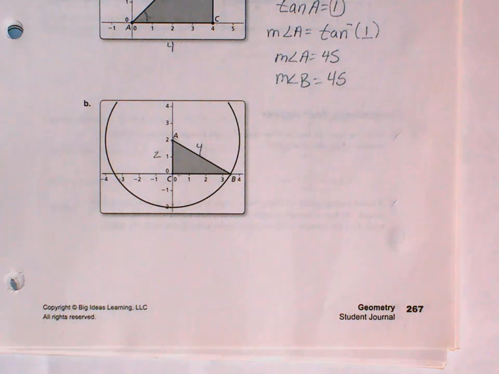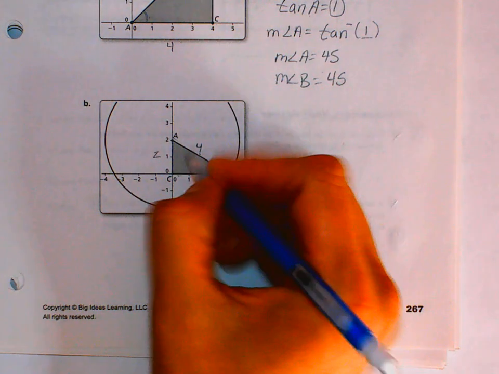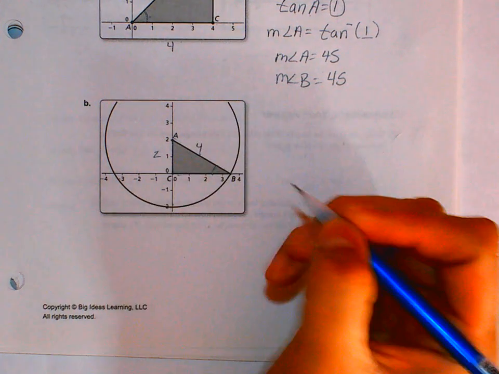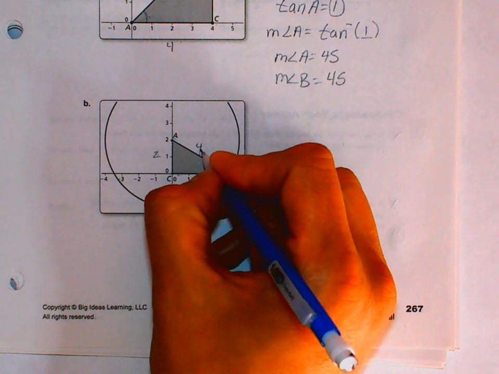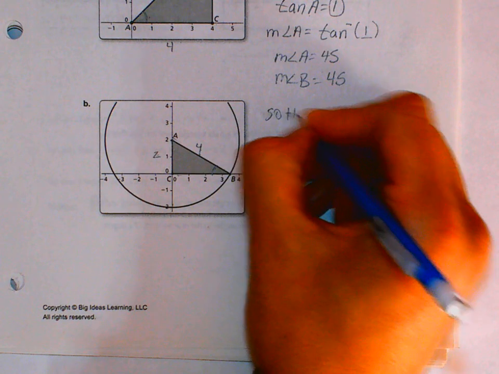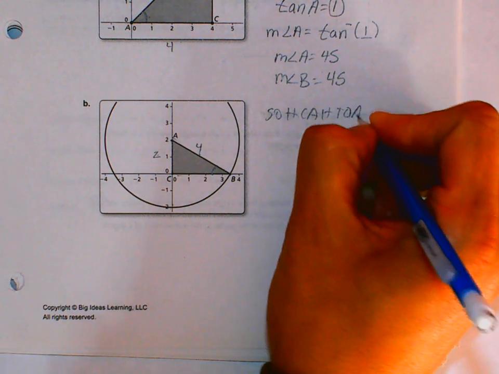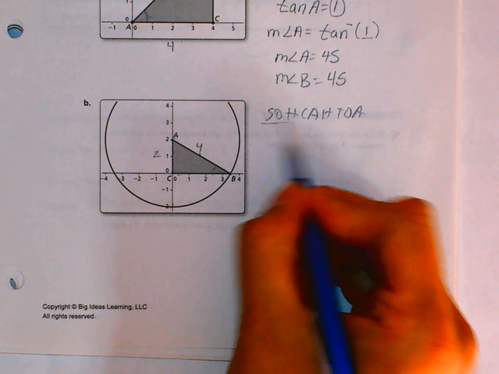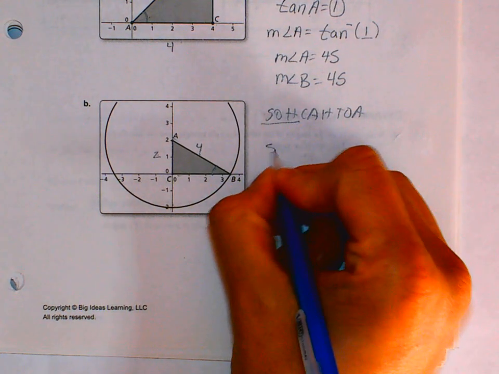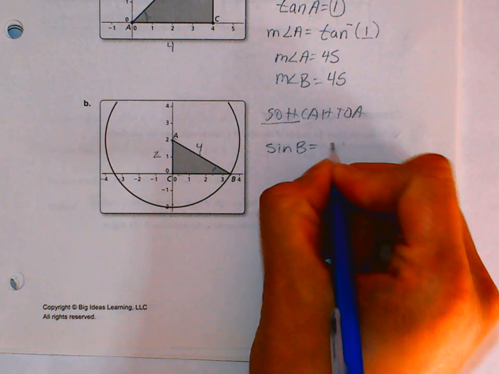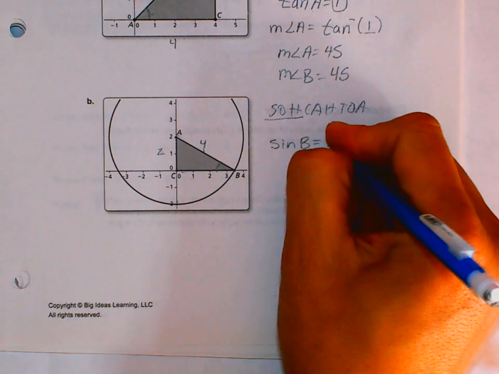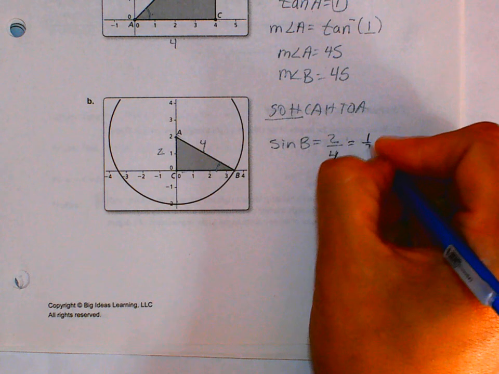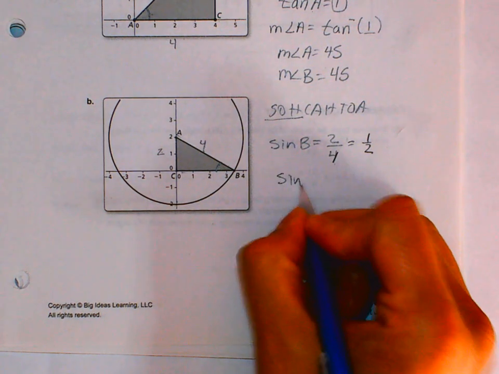But you know what? Let's not worry about that. Let's use what we have already. So let's just say this angle right here. You could have used that one too. The relation between this angle and this side is that you have the opposite and the hypotenuse. So out of these three ratios, which one uses the opposite and the hypotenuse? Sine. So the sine of angle B is the opposite over the hypotenuse, which if I reduce that, is just 1/2. So I know the sine of B is 1/2.